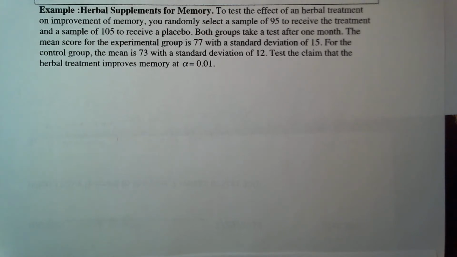So that is why you may see, if you use technology, degrees of freedom, in case that appears in the results section, it may be different than if you use the n sub 1 minus 1 or n sub 2 minus 1, the smaller of which you would use. Let's look at an example.